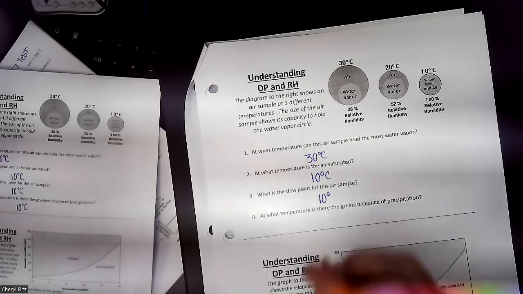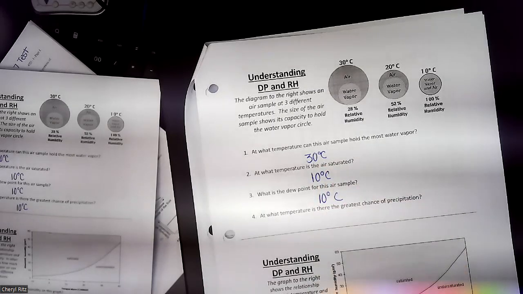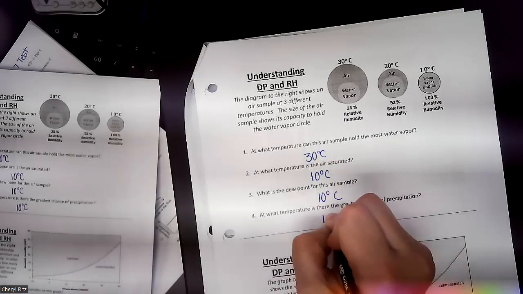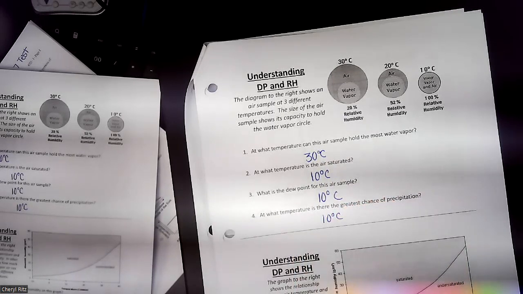And finally, which one has the greatest chance of rain? 10 degrees Celsius. And why did you pick 10 degrees Celsius? Because it's full. Because it's all full already. If we try to add more to it, it's going to overflow. And overflowing is rain.